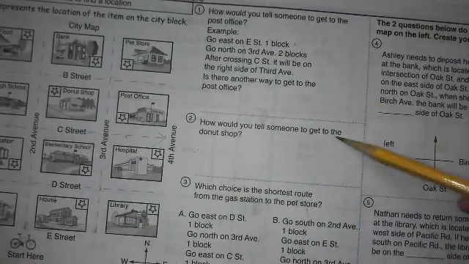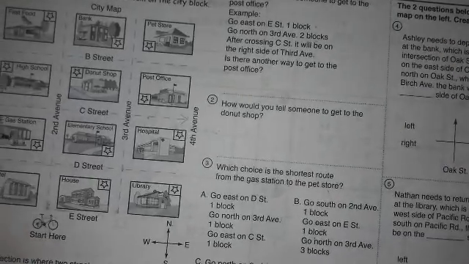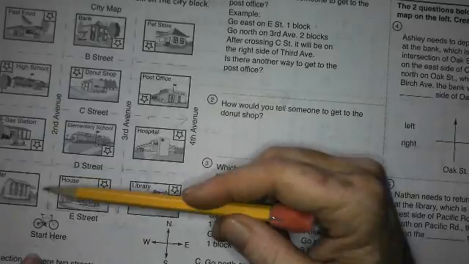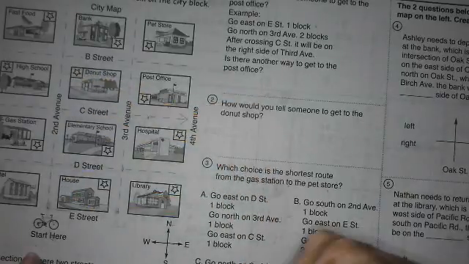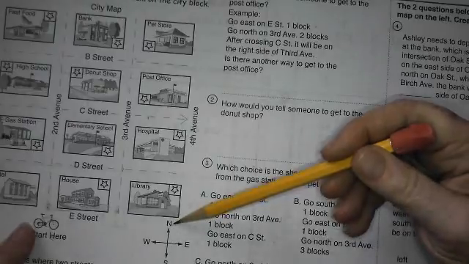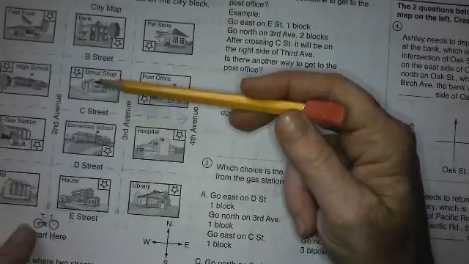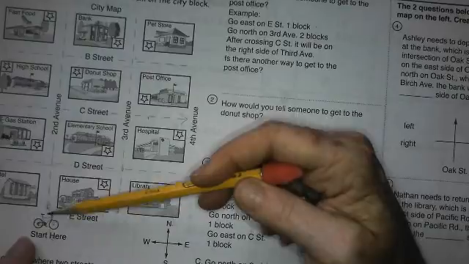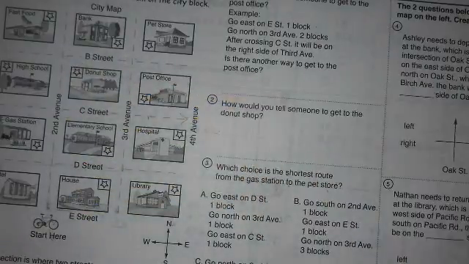Okay, so the next problem is, how would you tell someone to get to the donut shop? So they're going to start here, find the donut shop. I would personally tell them it looks like they need to go up here, just travel straight, and then it's just going to be on their right. So I would say go north, because I want them to go up and to the right. How far north should they go? I'd say on 2nd Avenue, travel north for 1, 2, 3 blocks, and it'll be on your right. I'd say something like that.